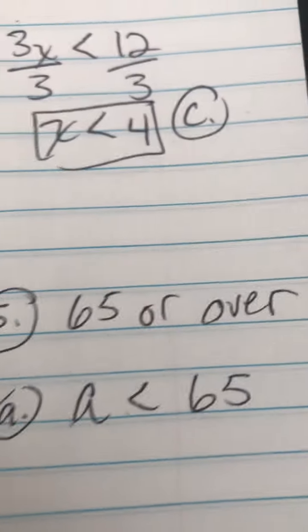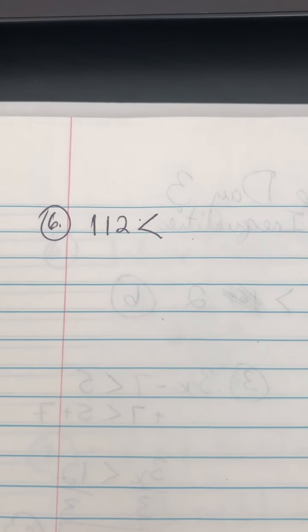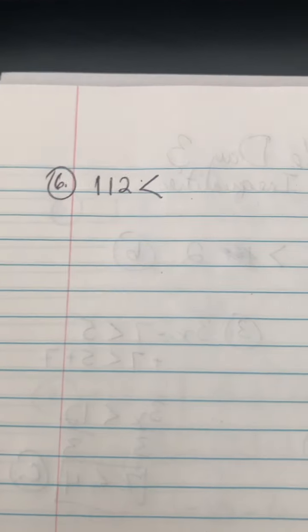All right, I'm going to turn my page over. Let's look at number 6. To be a flyweight boxer, you must weigh less than 112 pounds. So less than, so we could write 112 and then say less than. So you have to weigh less than 112.